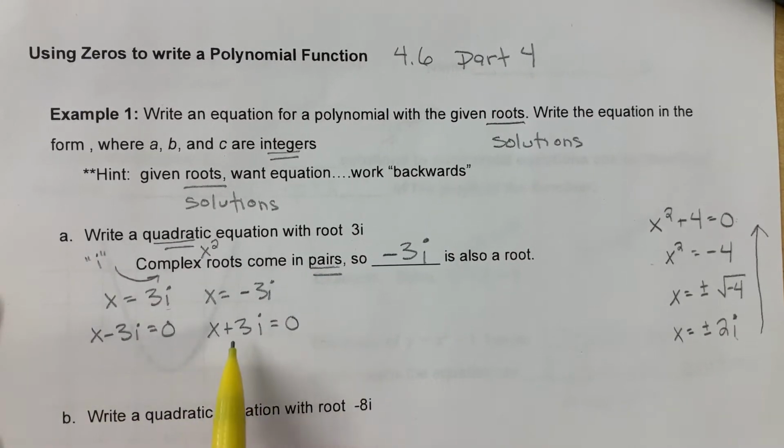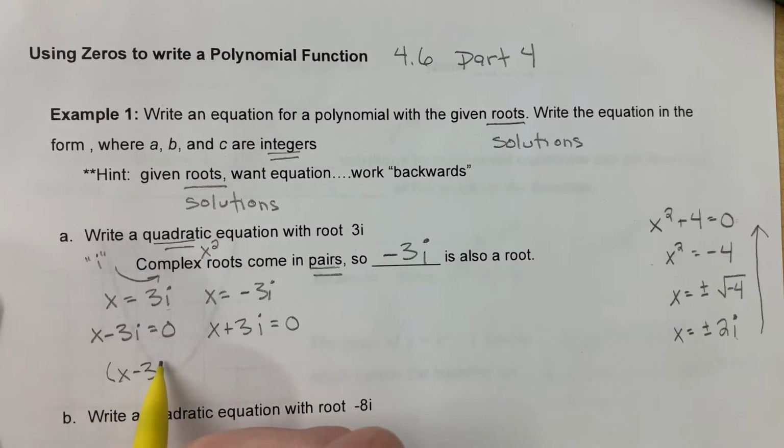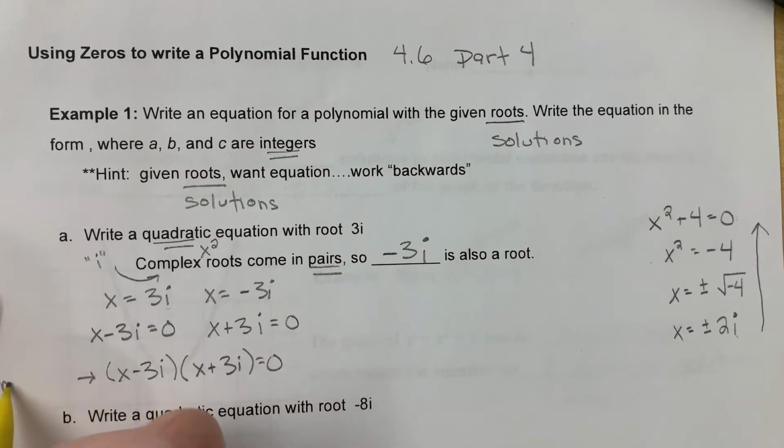Okay, the step before this is where we had our 2 factors multiplied together and set equal to 0. Okay, so now I want to multiply to get my equation. There's another important thing we need to remember back from chapter 3.